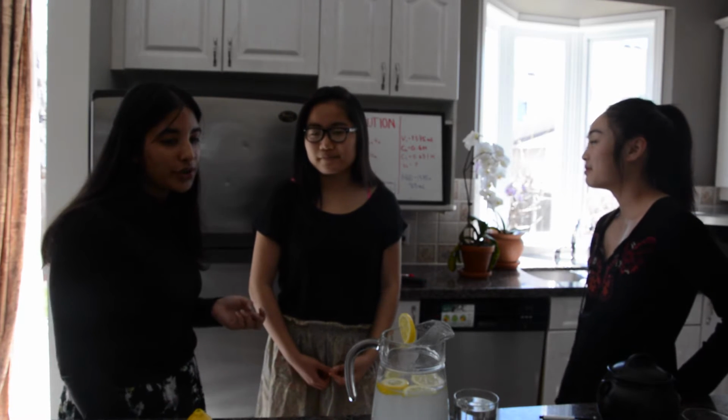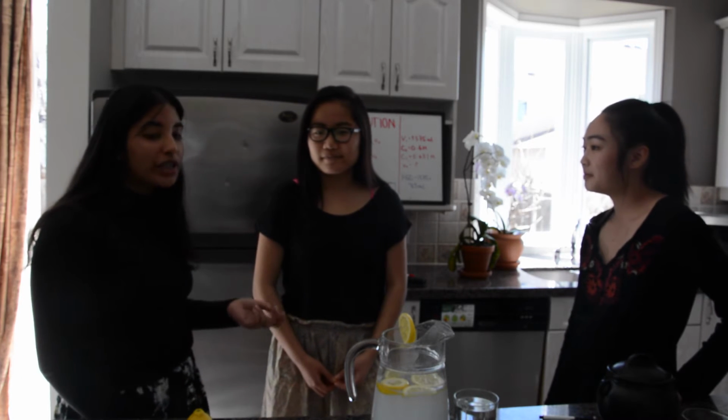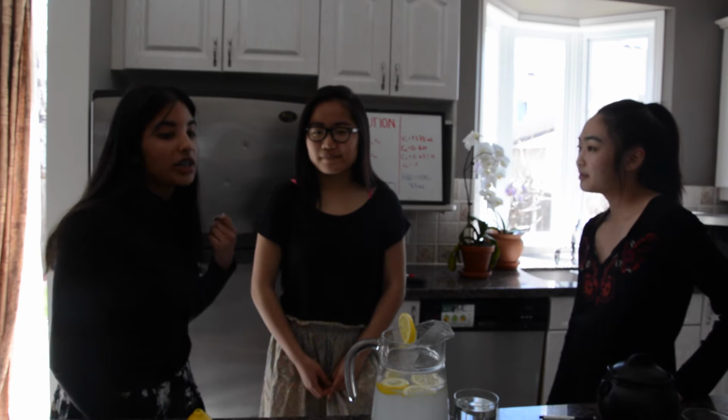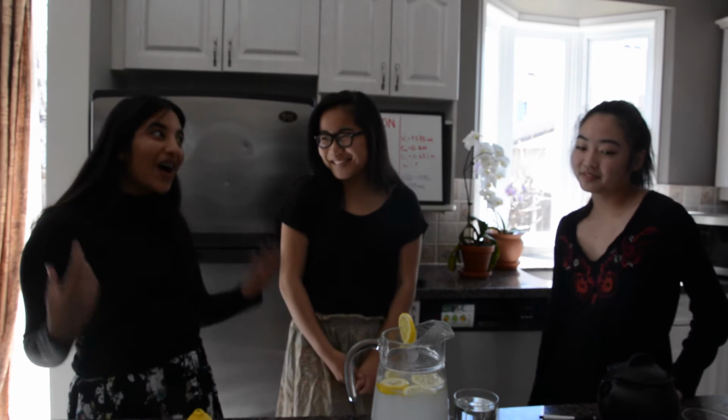All we had to do was use the equation C1 times V1 is equal to C2 times V2. Finding the volume or the concentration that was unknown was easy using the formula concentration is equal to moles over volume. And finding the moles was even simpler with the equation moles is equal to mass over molar mass. Chemistry is awesome!